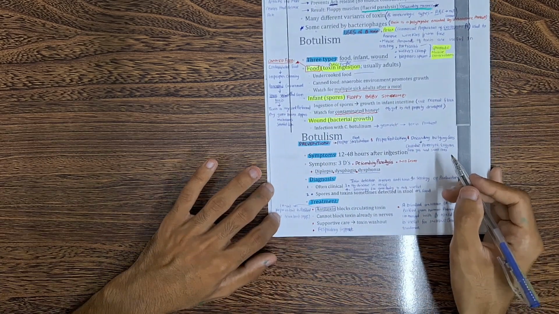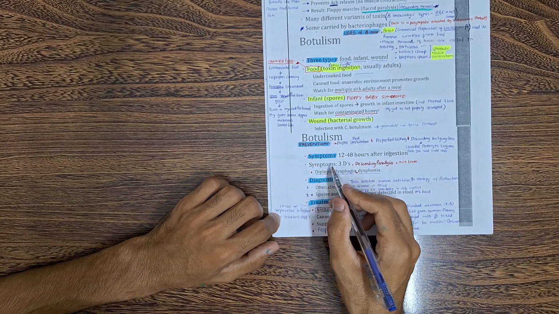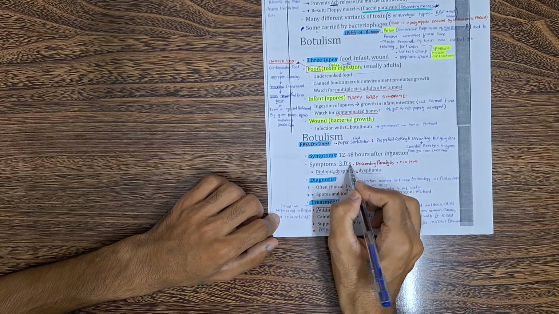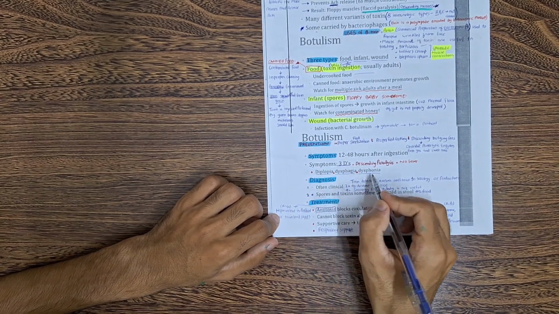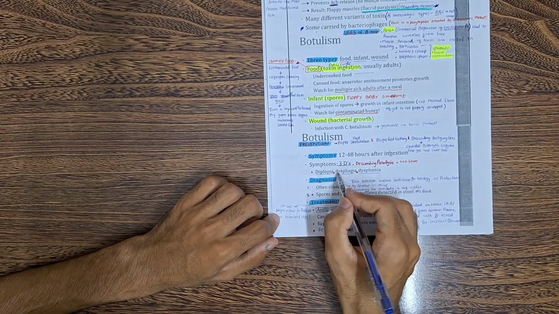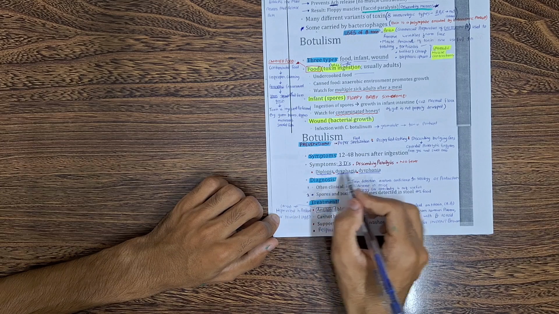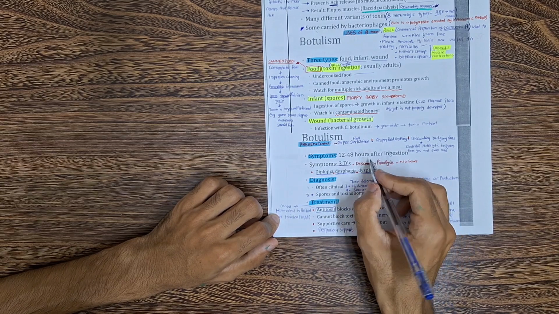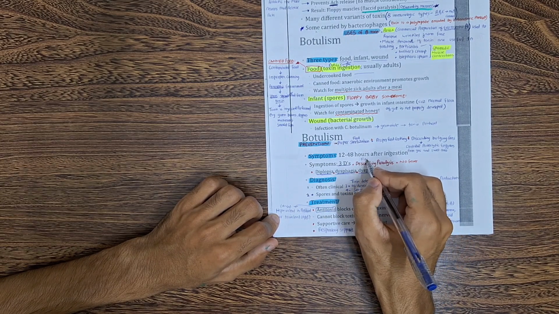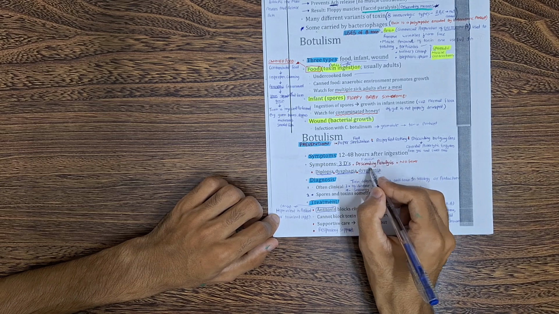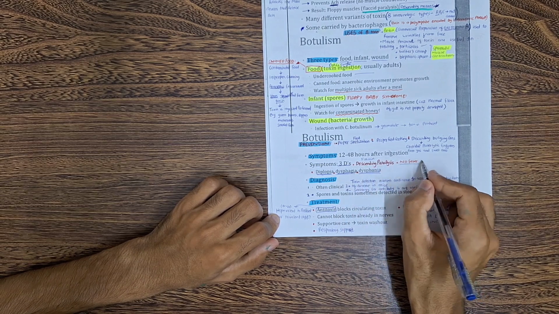Right? If we talk about the symptoms of this particular disease, you have to remember 3 Ds: diplopia, dysphagia, dysphonia. This is a type of mnemonic. Difficulty in swallowing, difficulty in speaking, double vision. And as I mentioned earlier, it leads to a paralysis known as flaccid paralysis, which is in a descending manner, and no fever occurs.